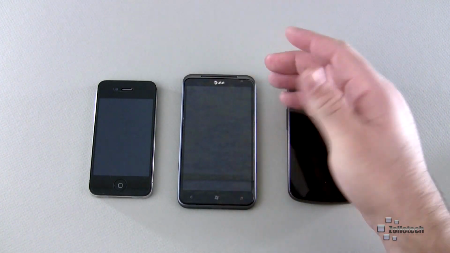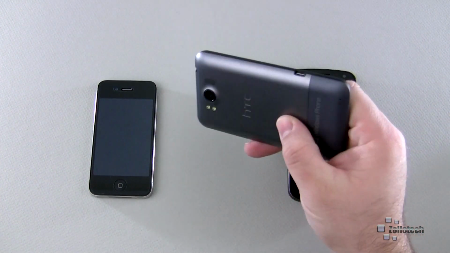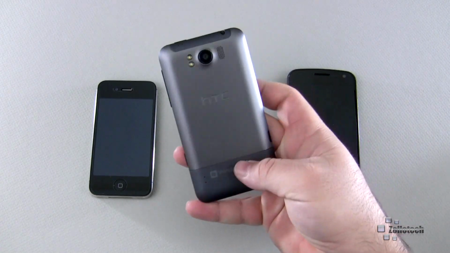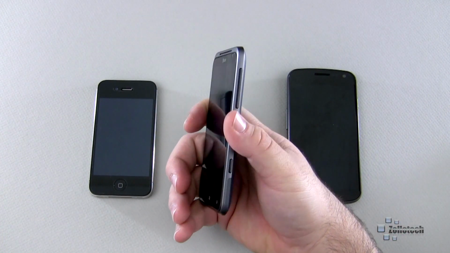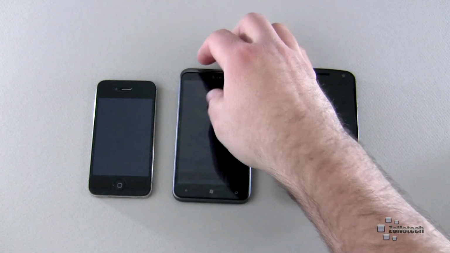Now, we do have a forward-facing camera on this phone. We have a very nice build quality in this phone, aluminum back, plastic bottom, on the side, volume rockers, and you have a choice between Samsung, HTC, LG, and Nokia devices.